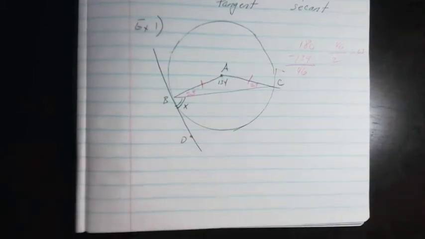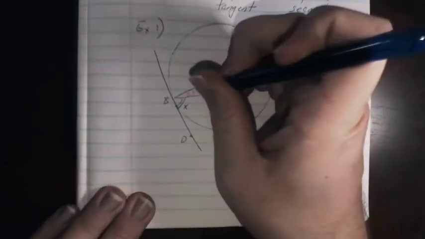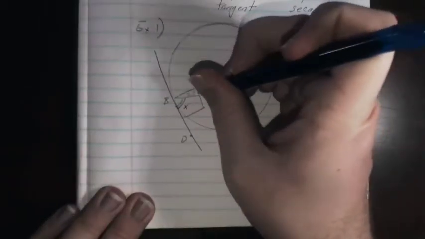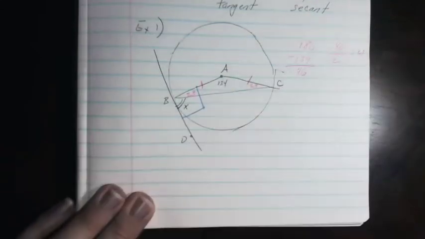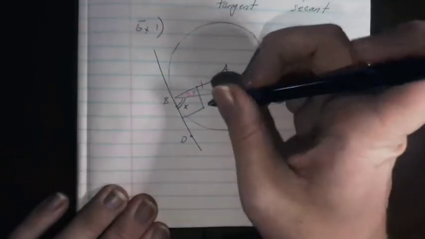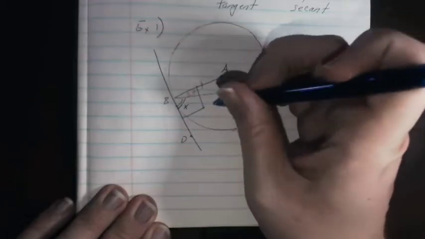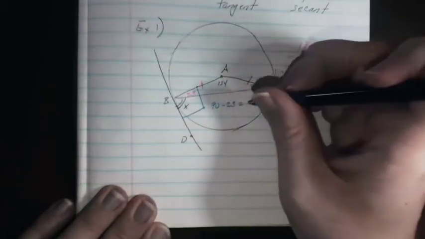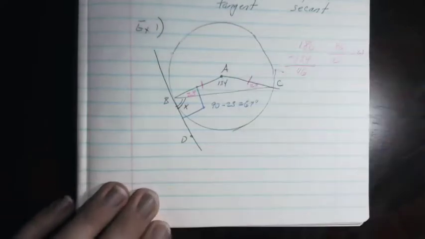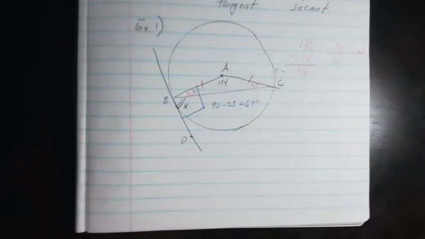Now, here's where the tangent line comes in. We know that this whole thing from the radius to this point has to be a right angle. It's probably the largest right angle I've ever drawn. So that means that this x just has to be 90 minus 23. Well, that's just going to be 67 degrees. So there, we found a missing angle by just using what we know about the tangent line and what we already know about circles.